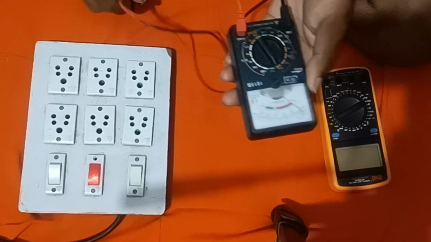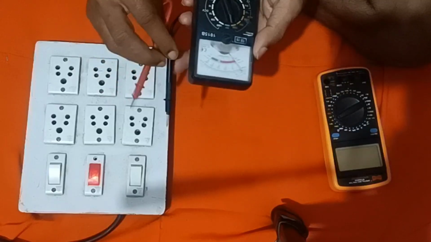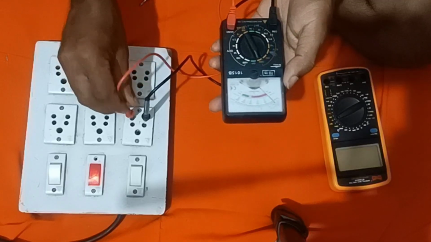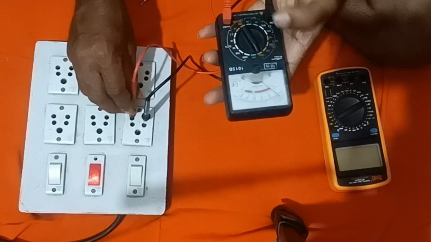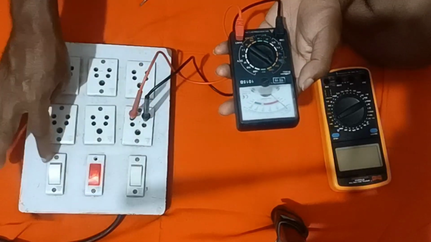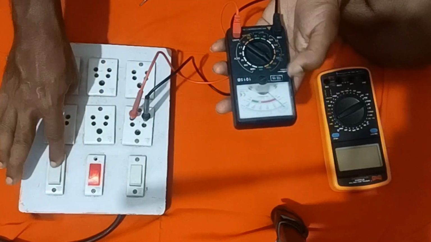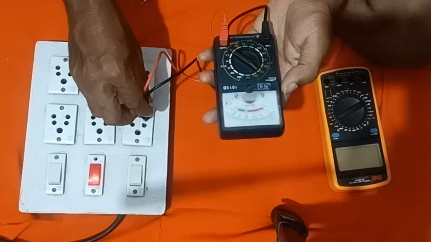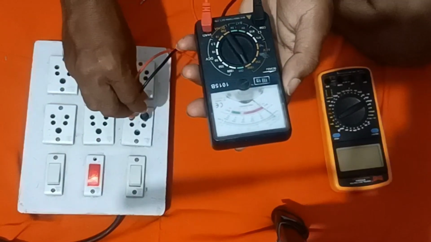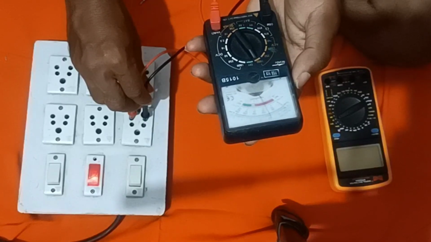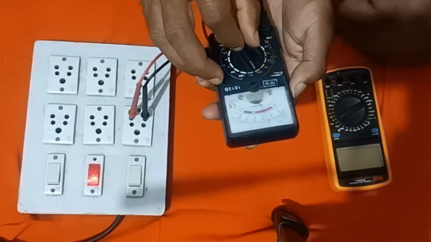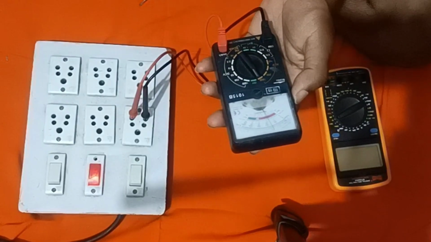So when we put one probe in and the other, the switch is off. Now we can put both switches on. The deflection is showing here. The selector knob is at 1000 volt, and the meter deflection is showing in the 250 or 230 volt range, showing that the voltage of this switchboard is in the 230 to 235 volt range.